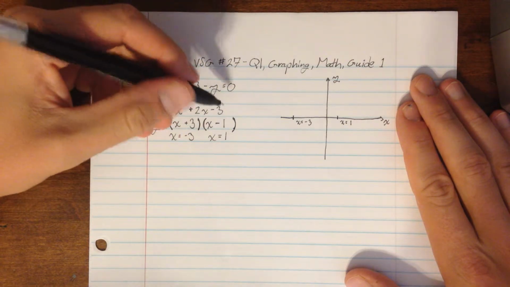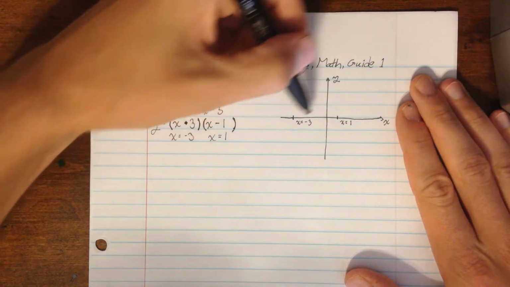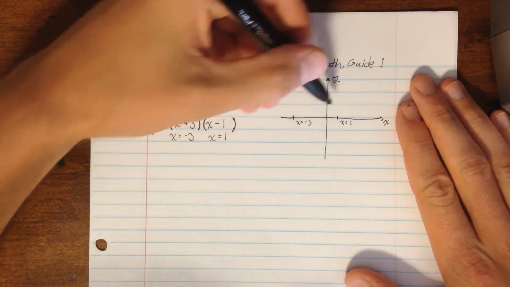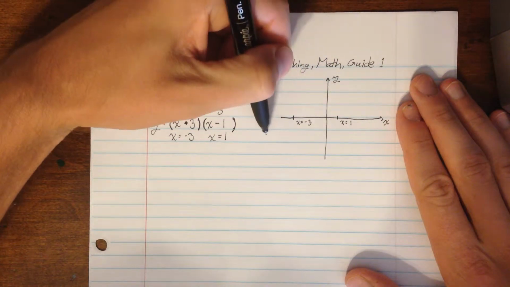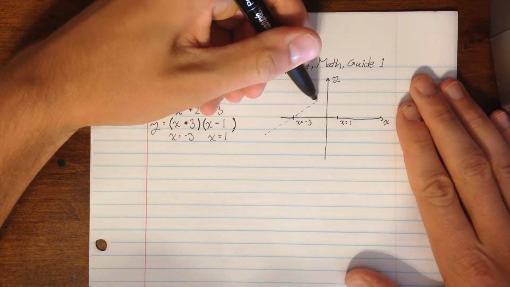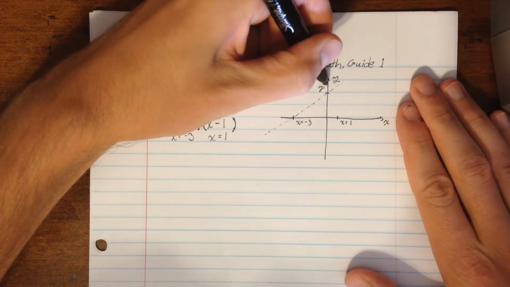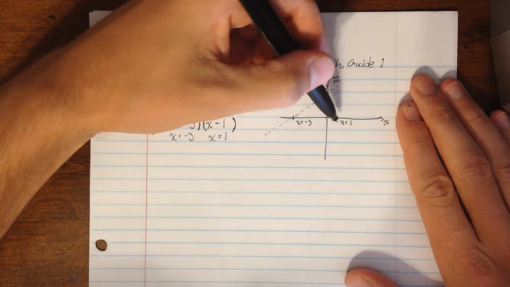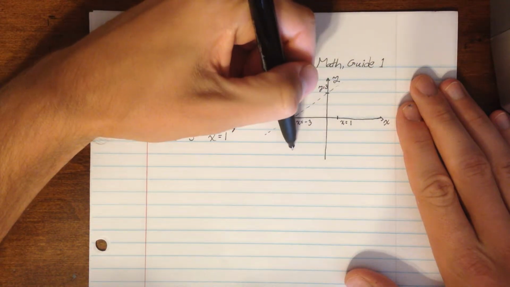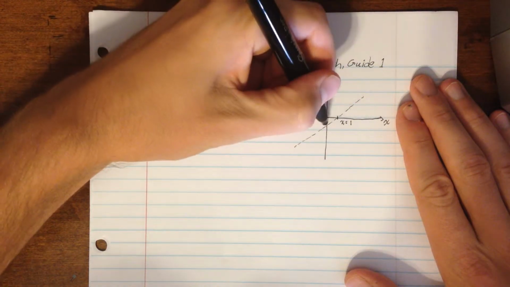So this would be y equals x plus 3, a line with a slope of 1 and a y-intercept of 3. So that would be maybe something like this, right? And then x minus 1, so again, same slope, but with an intercept of minus 1. So maybe that's something like this here.